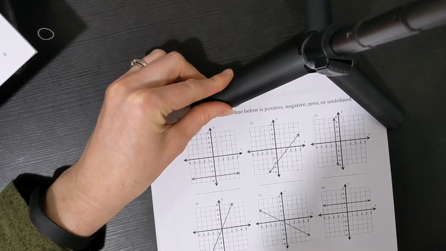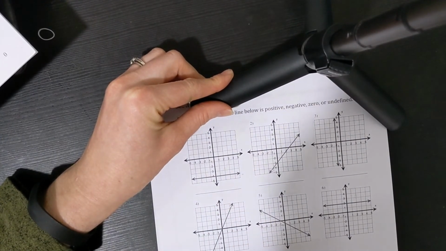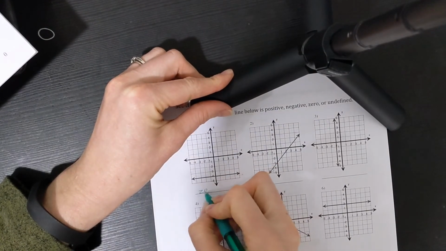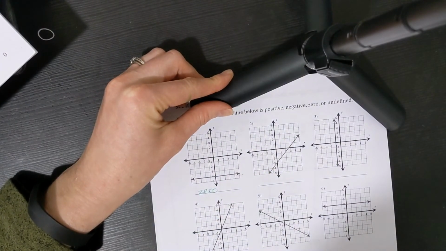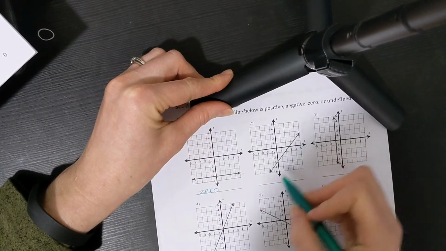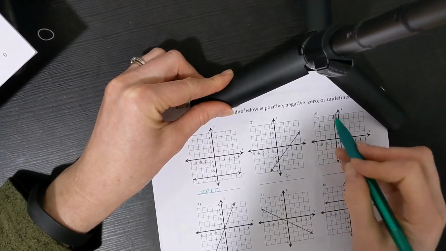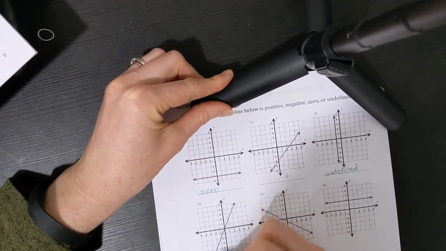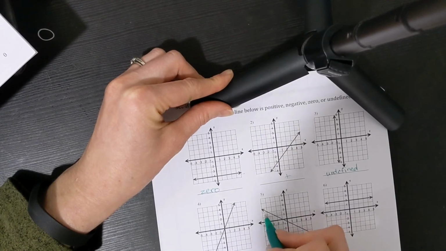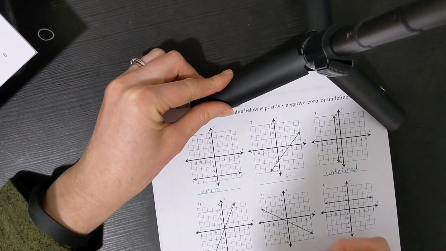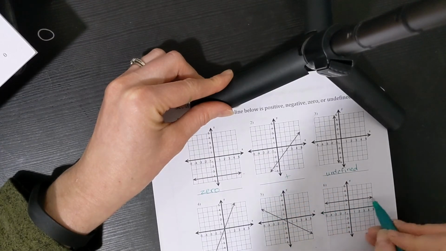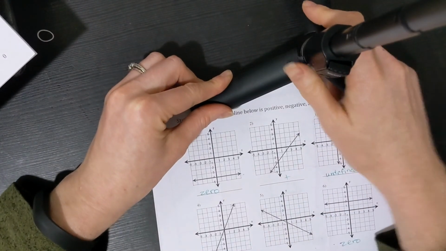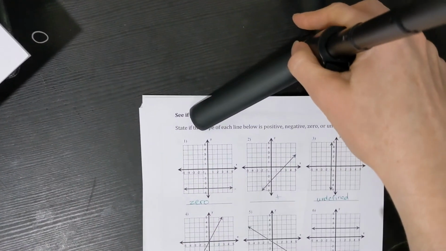I want you to give these a shot, and the answers are at the bottom of the page, but you can see the line and you just need to label it as positive, negative, 0, or undefined. So right away, this one is horizontal, so it's 0. This is positive, it's going up. Up and down is undefined. Going up to the right is still also positive. Going down to the right is negative. And straight across is 0. Okay, apparently I did those for you. You're going to have textbook questions like that today.